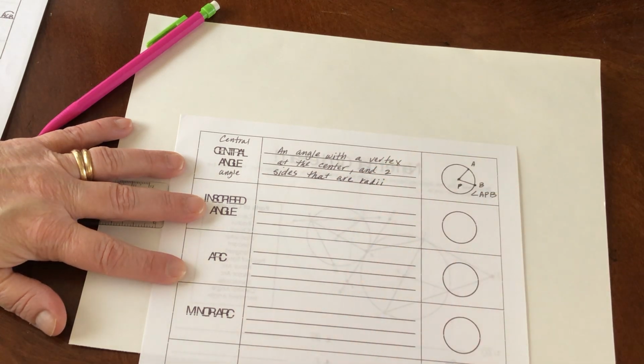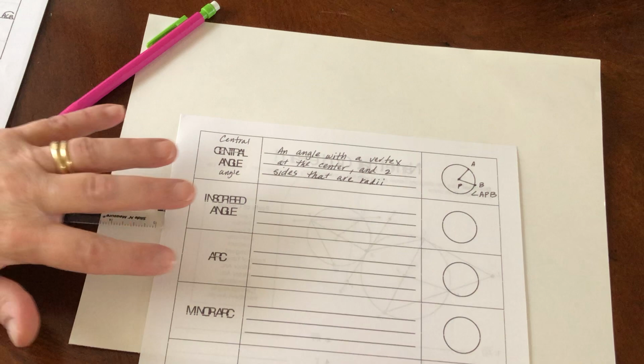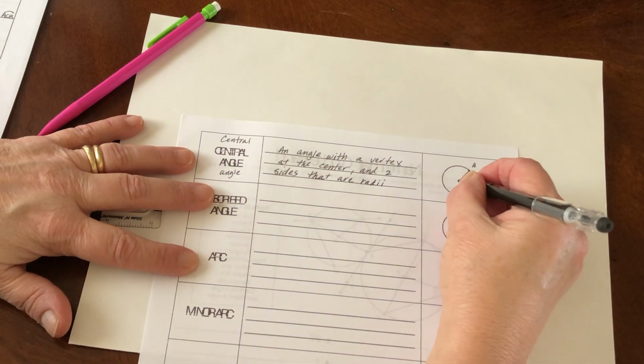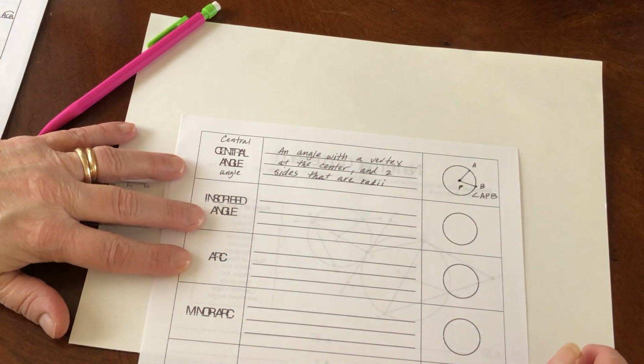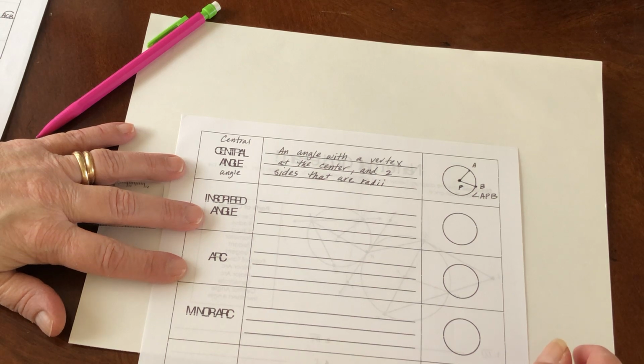That just means two radius, right? So, super important part of this, for a central angle, you have to have the vertex at the center.